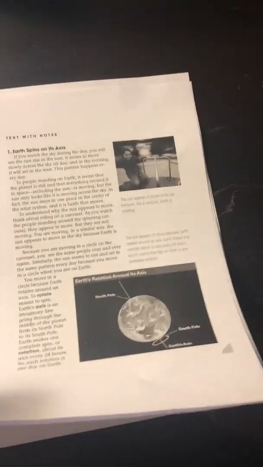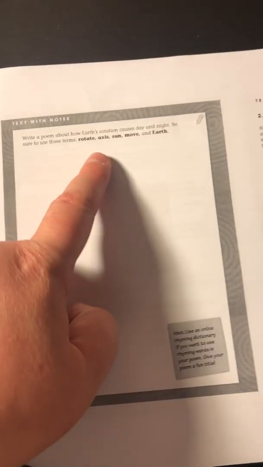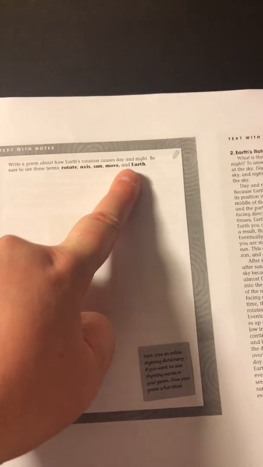And then today and on Tuesday, your job, you're going to read. The text is actually in here with the notes. So you read section 1. Okay, and that's all about the axis and the vocabulary word rotate. And then you'll have a question about it. Okay, you're gonna write a poem about how Earth's rotation causes day and night. Use the words rotate, axis, sun, move, earth.